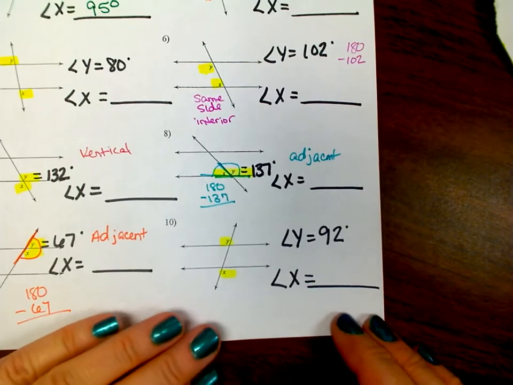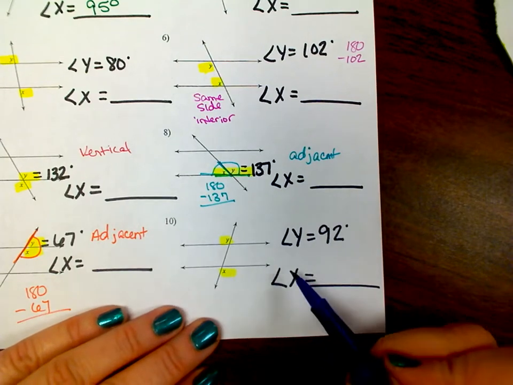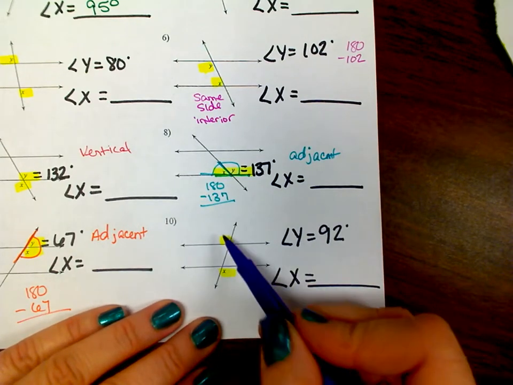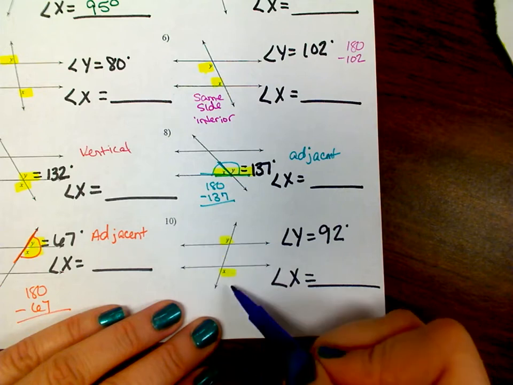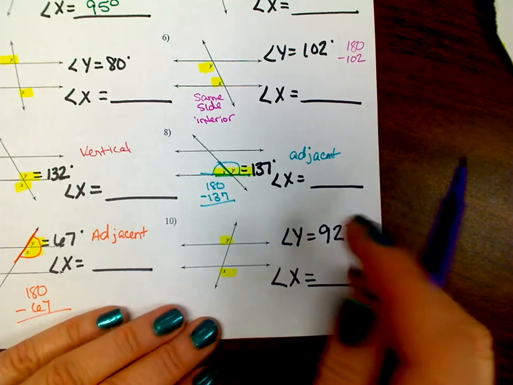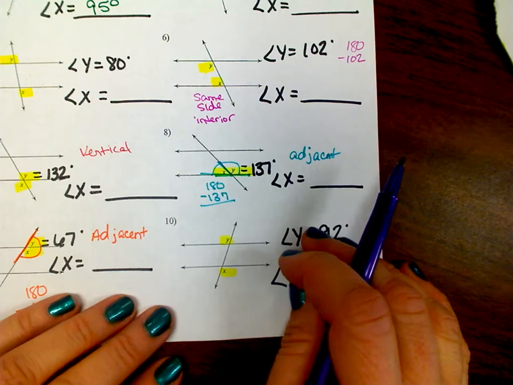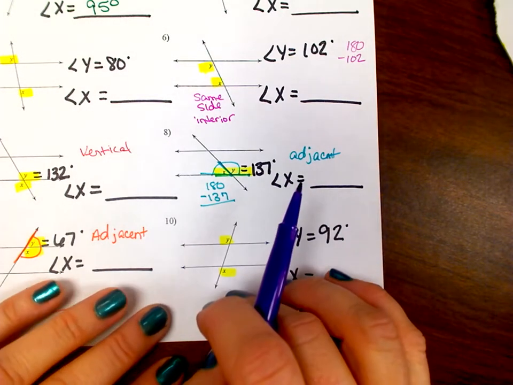And number 10, the highlighted areas are on the outside of the parallel lines. So it's going to be on the exterior. They're opposite of each other.